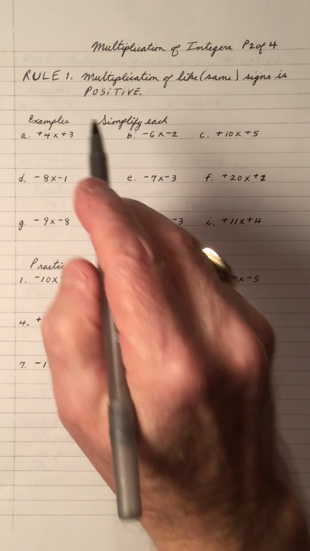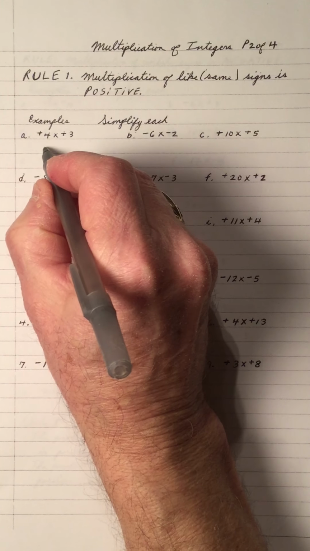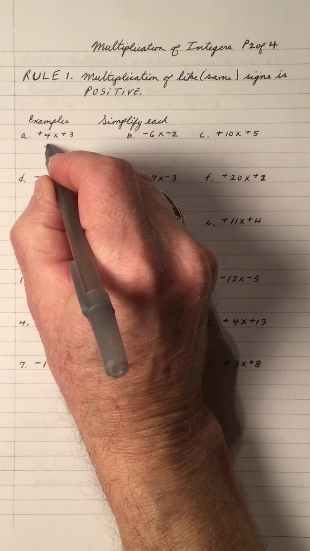Multiplication of integers. Rule 1. Multiplication of like signs is a positive. Like signs, that means if you're multiplying two positives, you get a positive. So 4 times 3 is 12. Multiplication of like signs. Multiplication of two negatives is a positive.